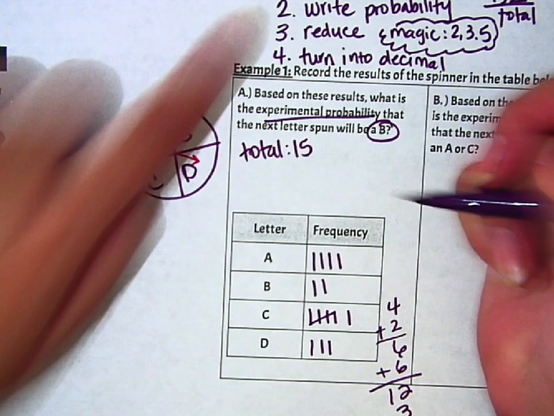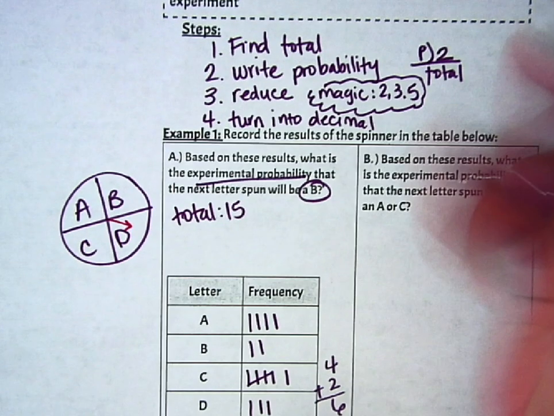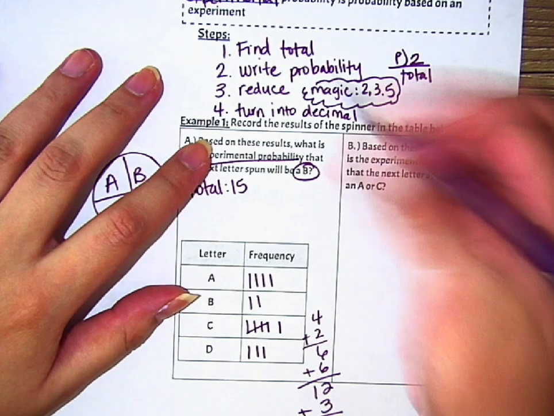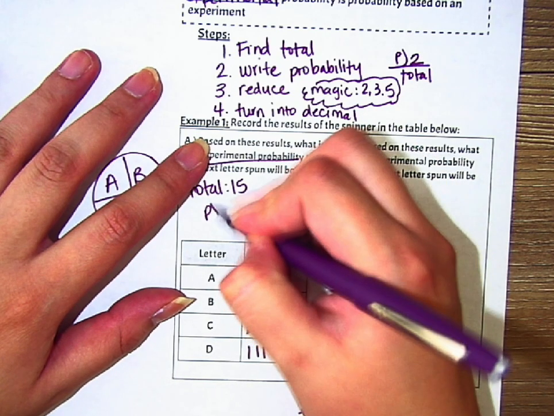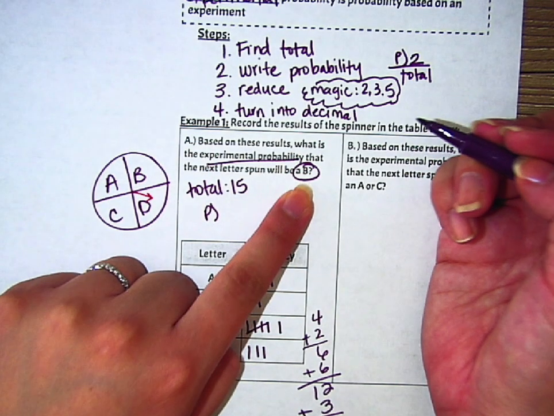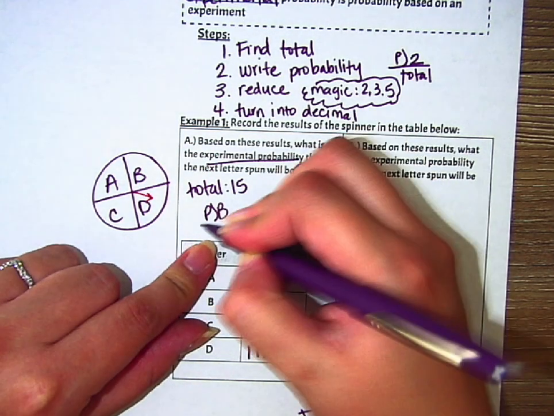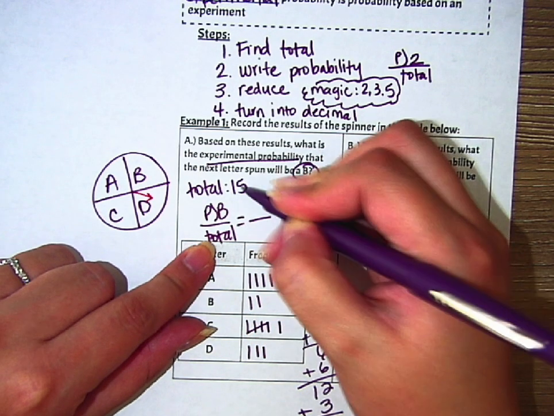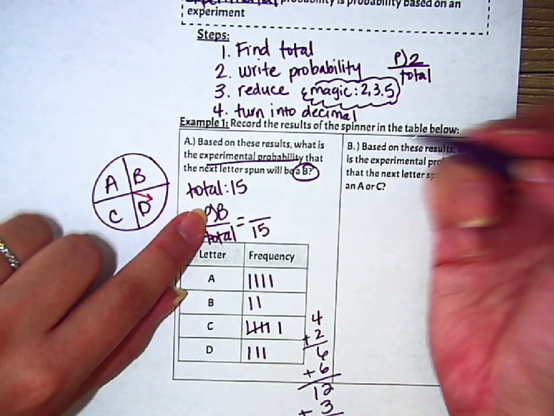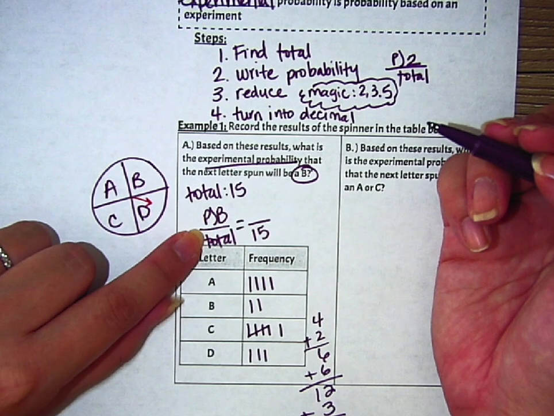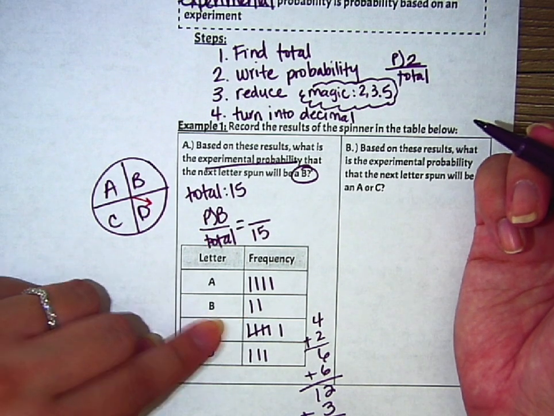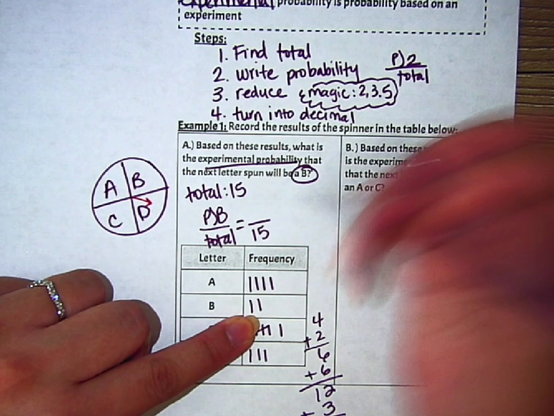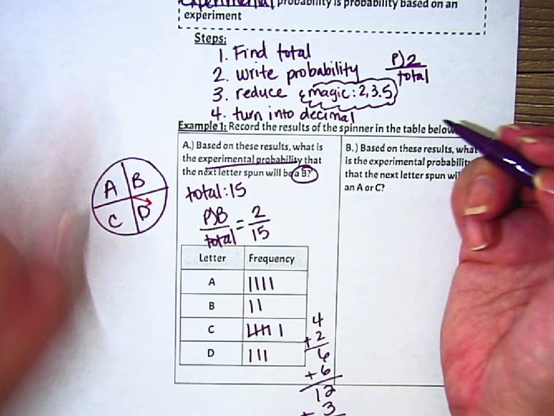Okay, my second step, it says to write my probability. So that means I'm going to write P parentheses. It's asking for B. So I'm going to put P parentheses B over total. I already know my total, so I'm just going to fill that in. Total is 15. But I need to see how many times it landed on B. Well, if I look down here, it says for the letter B, it landed twice. So I'm going to put a 2 on top.